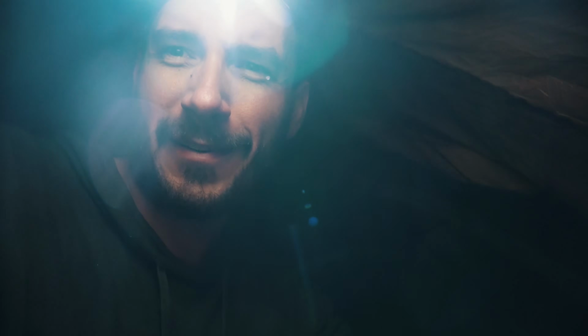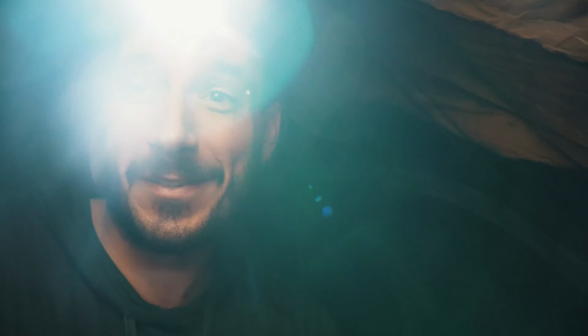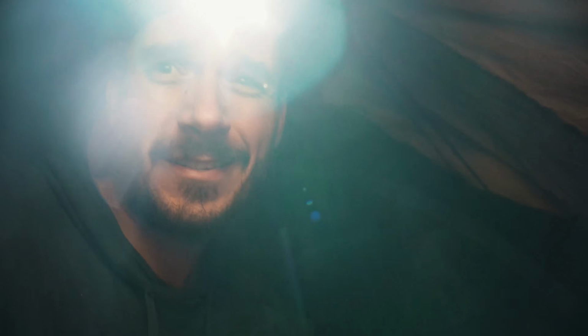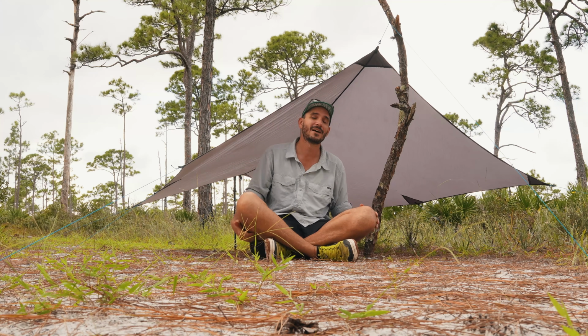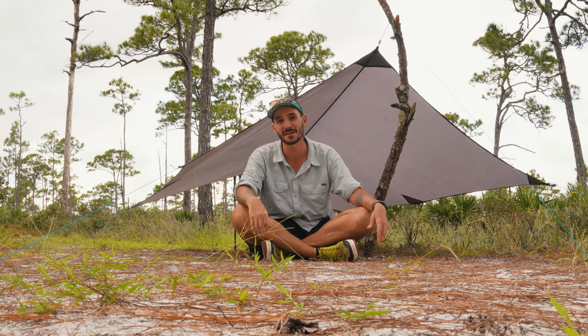Probably the worst mosquitoes I've ever seen in my life, and unfortunately, just when I'm filming the tarp video. So this is an opportunity to bring a tent. Sometimes a tarp is just not the best option. But it's not like this all the time on every trail, everywhere. A lot of times, a tarp is great, just not here today. So when it comes to buggy environments, a tarp is just not going to be the best option.